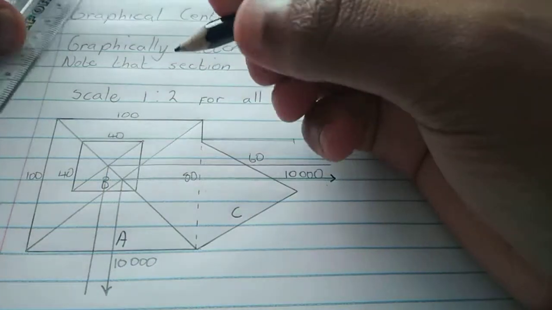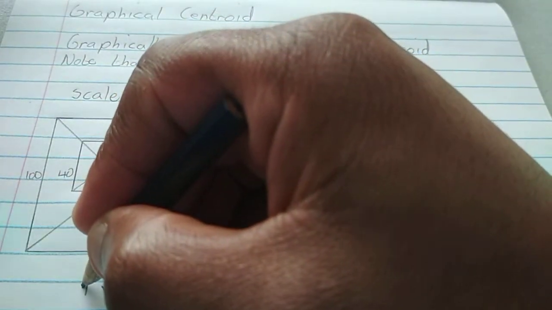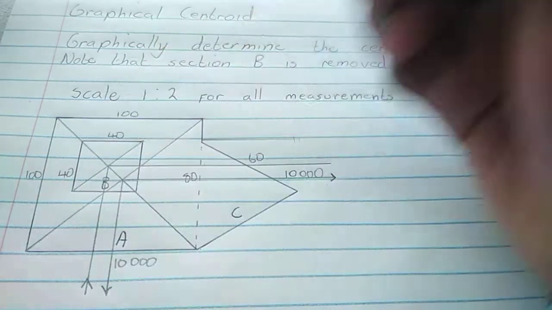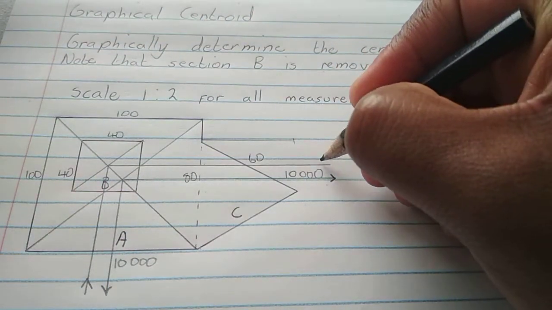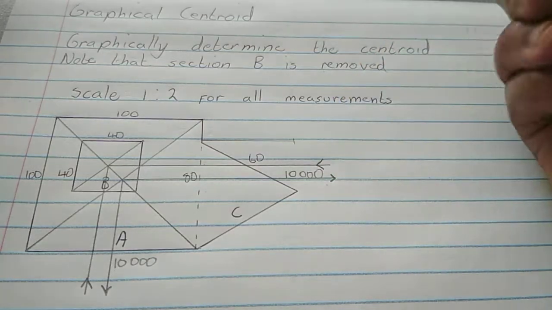Now, because this shape is hollow, that means the direction is moving inwards. So take that direction there. Likewise, over there, it's moving inwards.